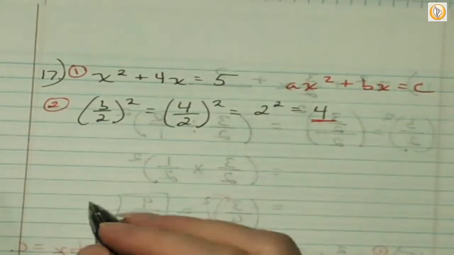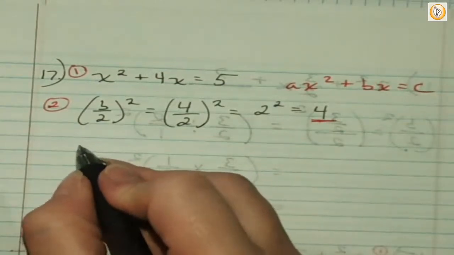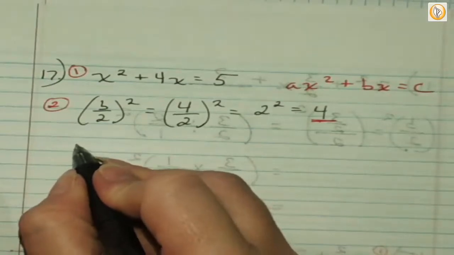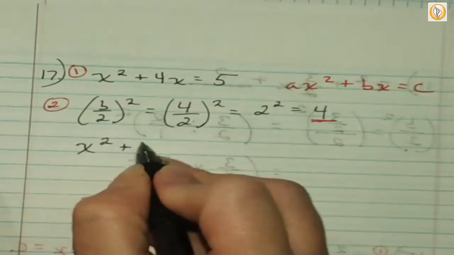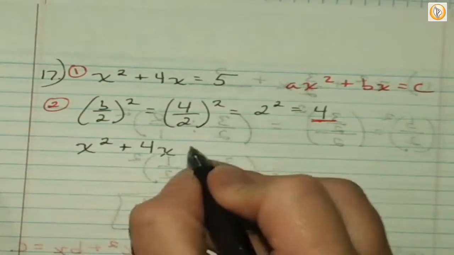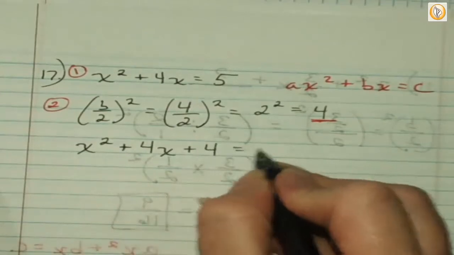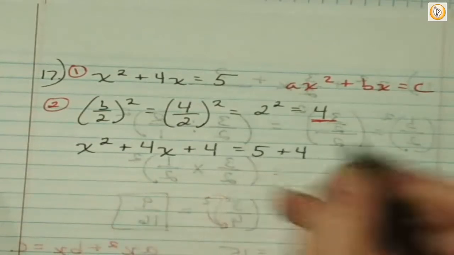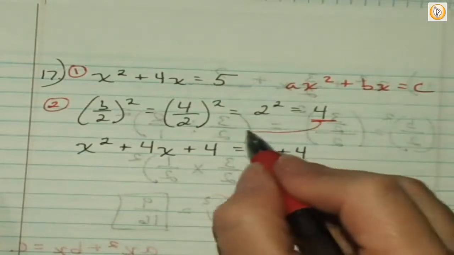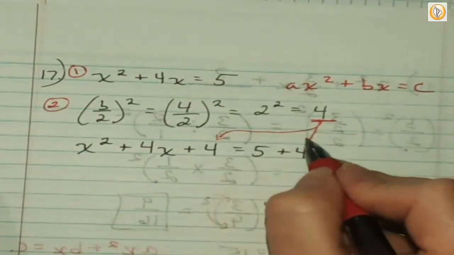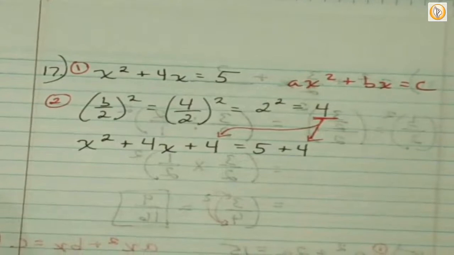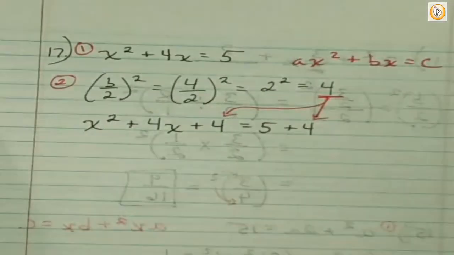Now, what do we do? Now you add both sides. Yep, we're going to add it to both sides. So plus 4 equals 5 plus 4. So we're adding it to both sides of the equal sign. So now what do I get?